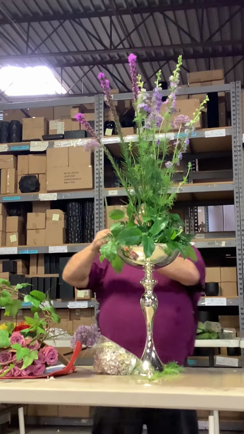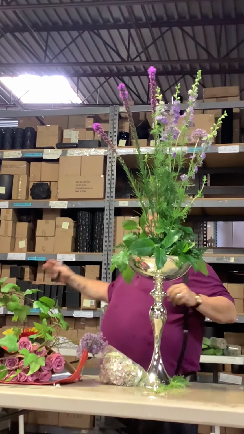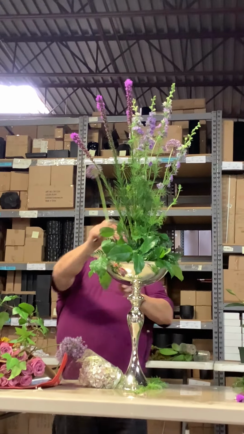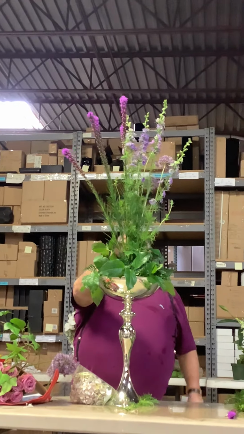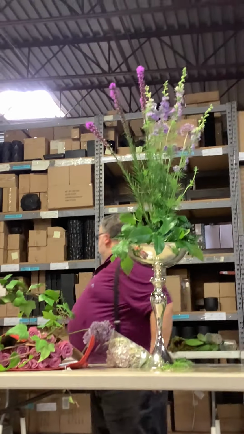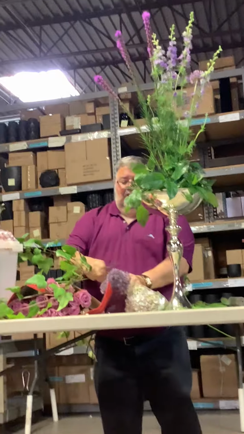So if this has got a slight curve to it, because we're doing a radiating design here, we're not doing what we did in the vertical circle. This slight curve is going to go out because this arrangement is radiating. So we want to have everything going out, as opposed to what we did in the white one, where things came back up in and created that circular form.